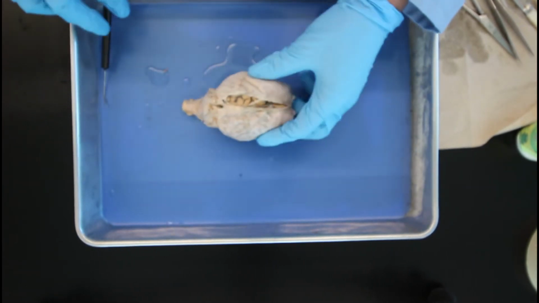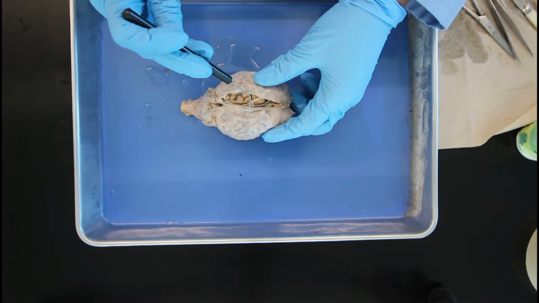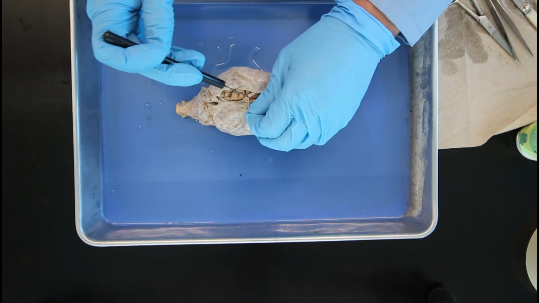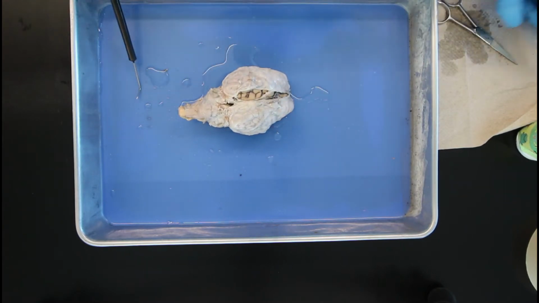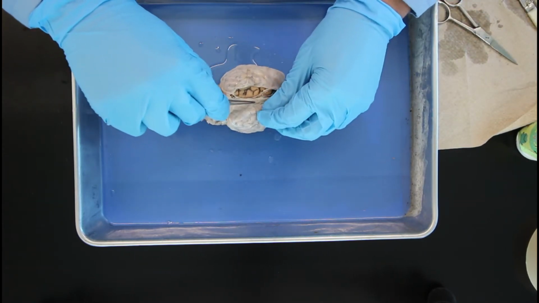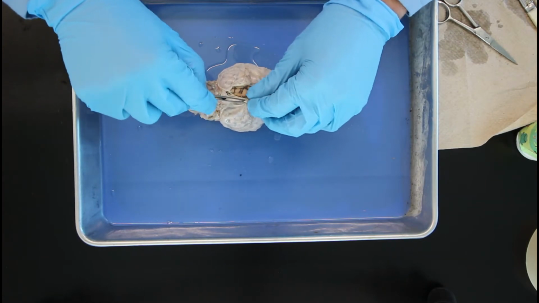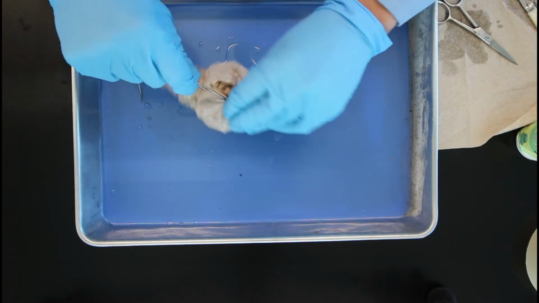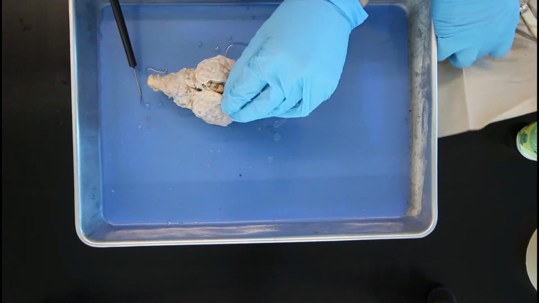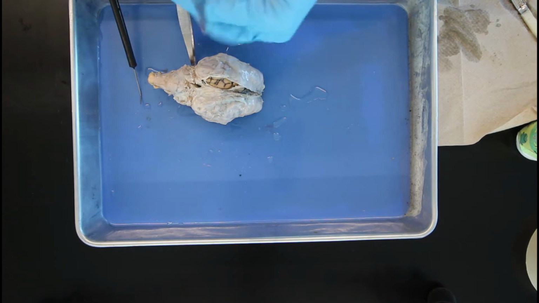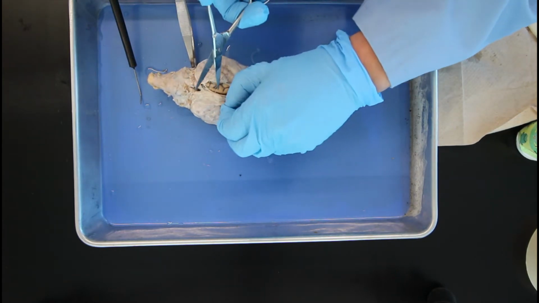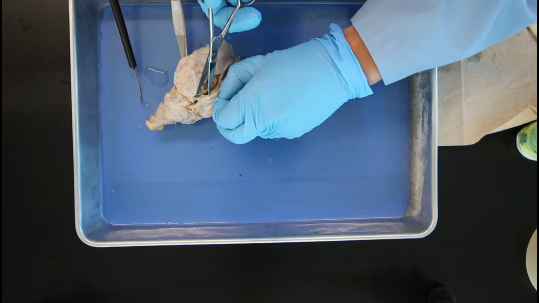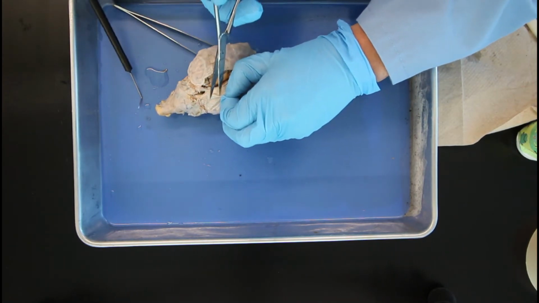The meninges is composed of 3 different layers. The outermost layer is called the dura mater. This is also known as tough mother, and this outer layer is the most protective layer for the brain. The dura mater is the outermost layer of the meninges, laying directly underneath the bone of the skull and the vertebral column. It's very thick and tough, and as you can see here, I'm having quite a bit of difficulty actually trying to cut through it.